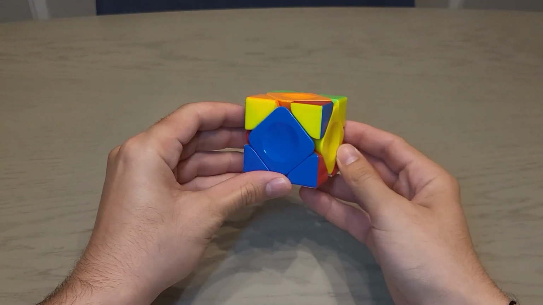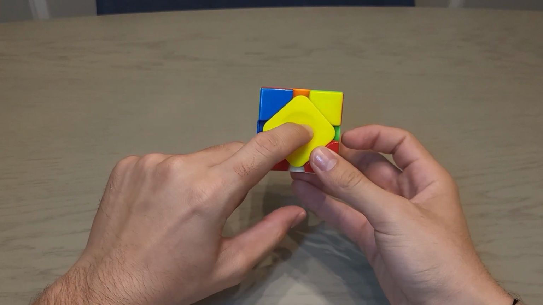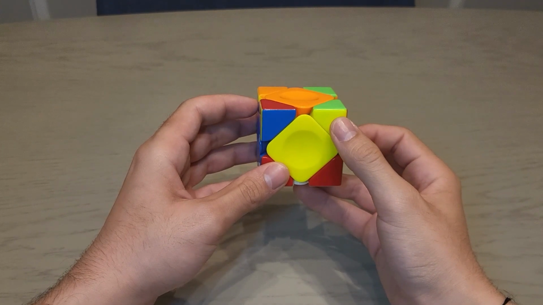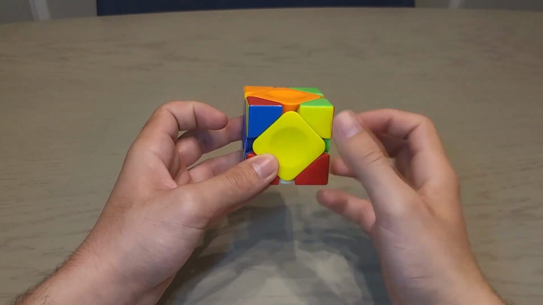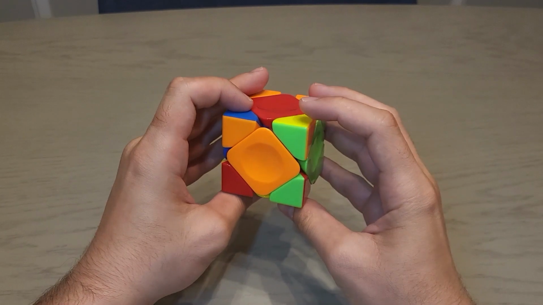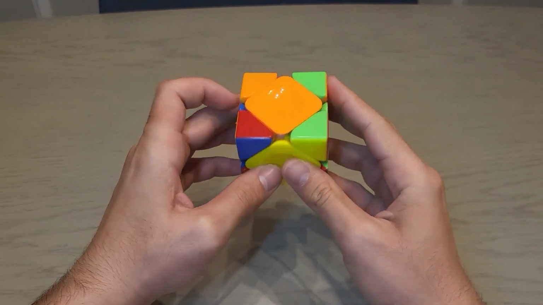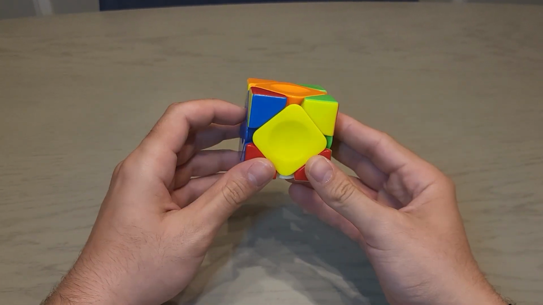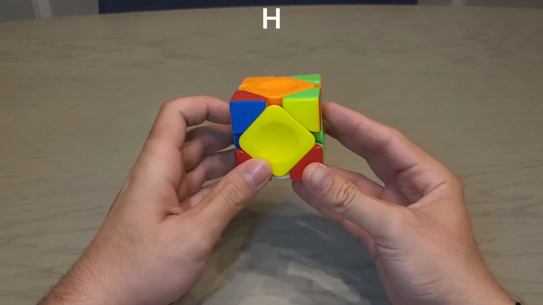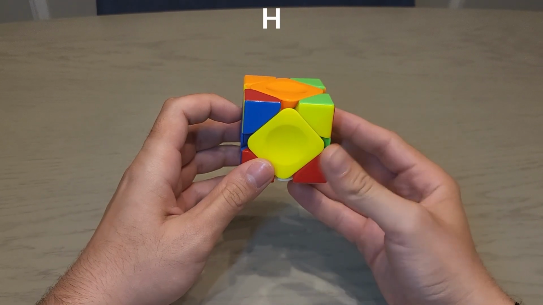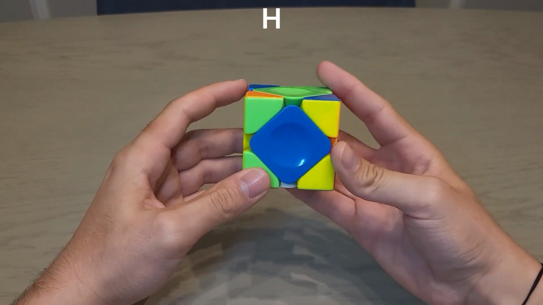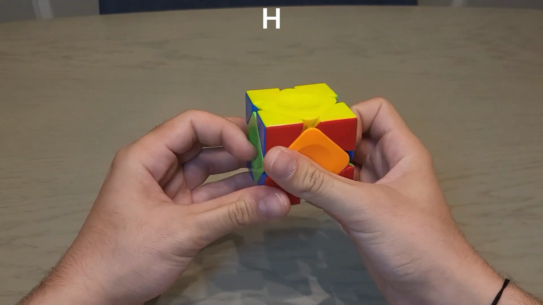The second case is this one, where we have the yellow center here in front of us, another yellow corner here oriented to us, two yellow corners oriented here on the left, and one yellow corner oriented here on the back. For this case, all we have to do is a hedge. So we hold it like this, and the algorithm is hedge. So left corner down, right corner down, left corner up, right corner up.